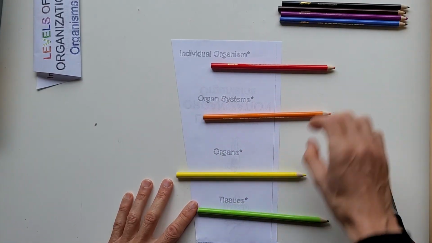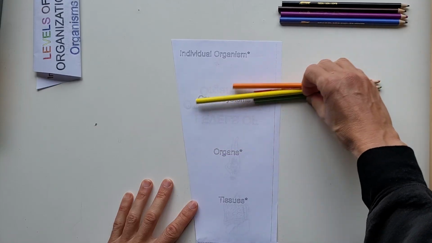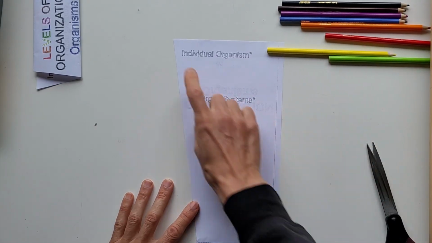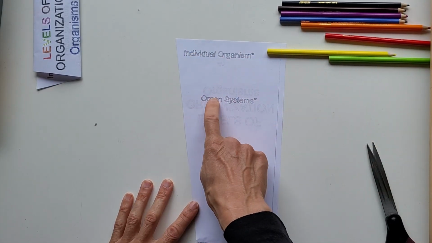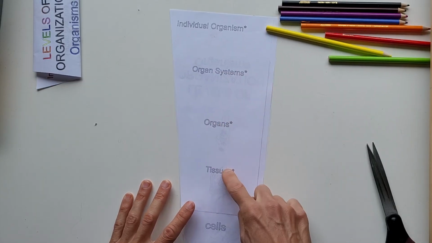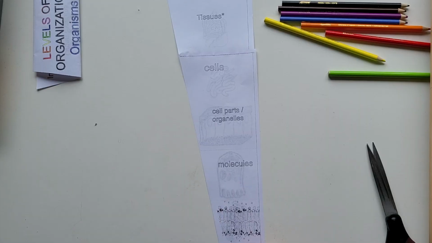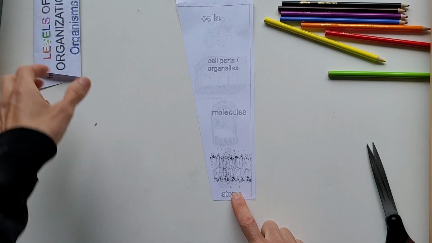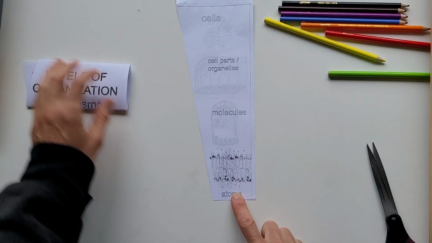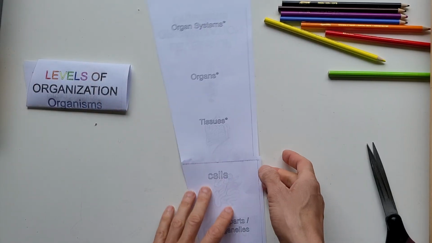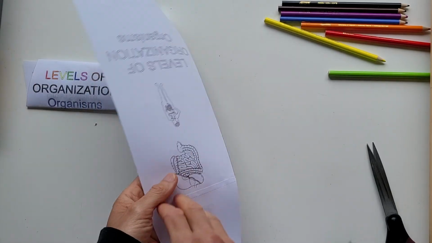If you want to lay it out like this, you can, or just have it out and just color it. So I'd color individual organism red, and then orange, yellow, green, blue, violet, brown, and then black is what I chose for my colors. And then once you've done that, you're going to flip it over.